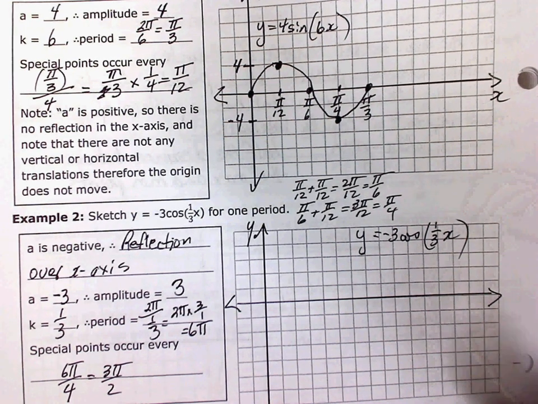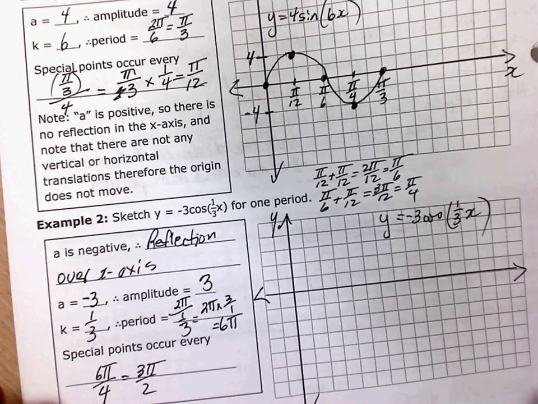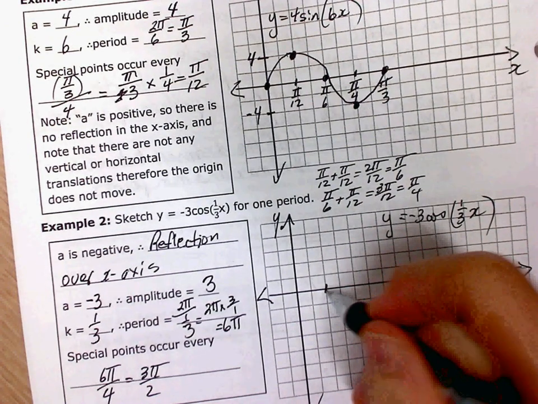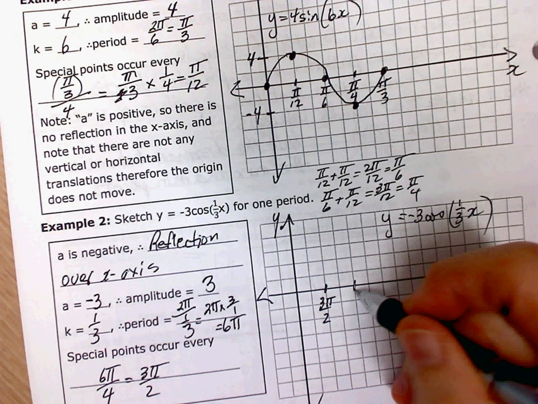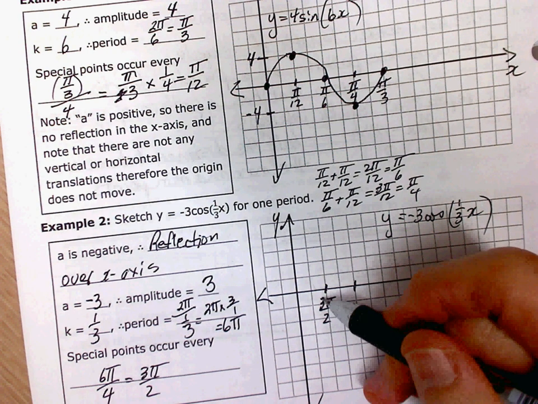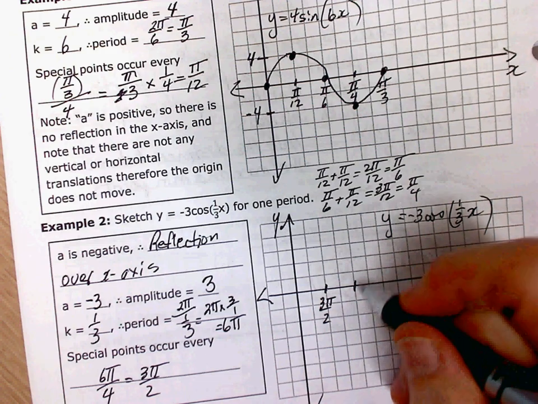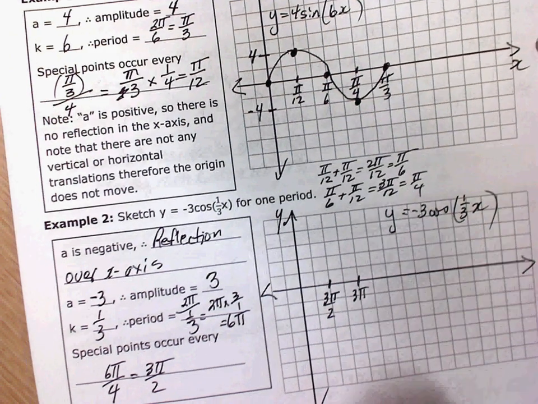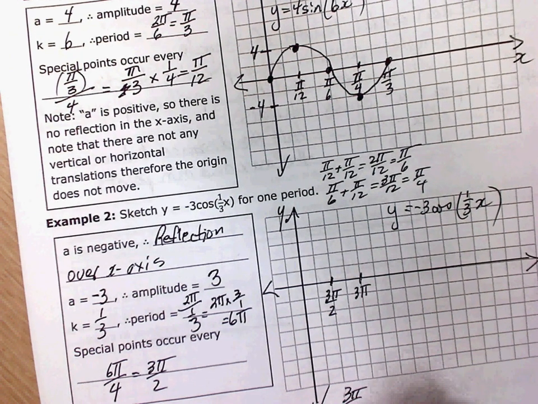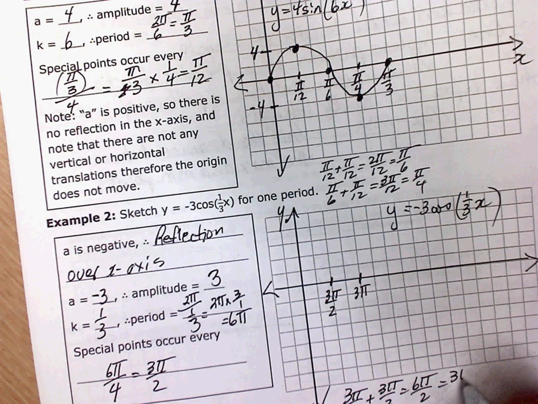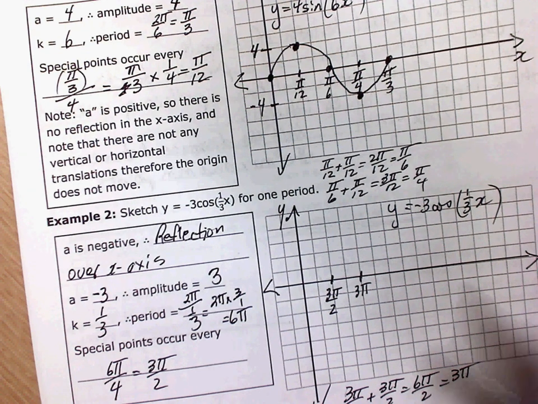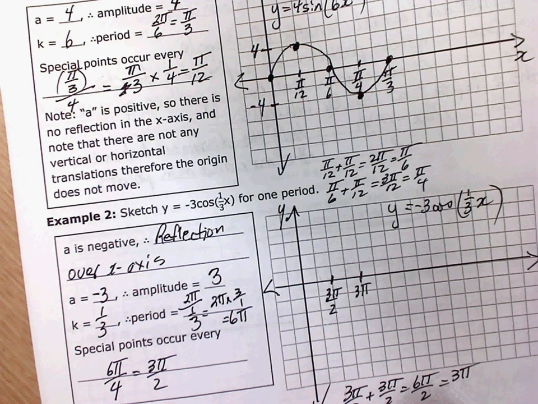So the first special point will be at 3 pi by 2. Then we add 3 pi by 2, which is 6 pi by 2, which is 3 pi, right? 3 pi by 2 plus 3 pi by 2 equals 6 pi by 2 equals 3 pi. Now to get the next point, we go 6 pi by 2 plus 3 pi by 2 equals 9 pi by 2.